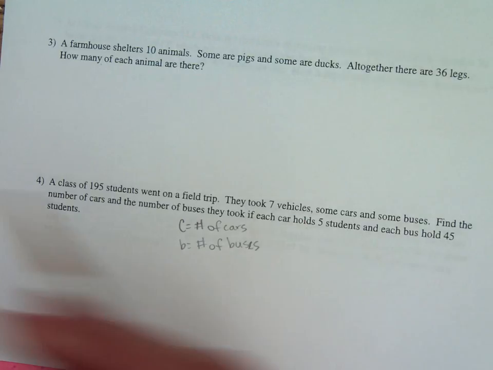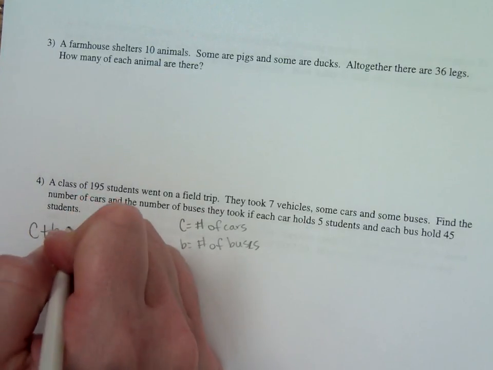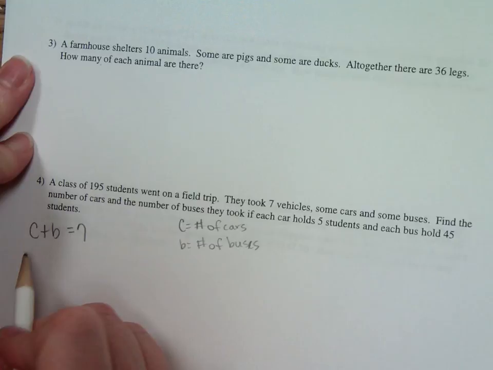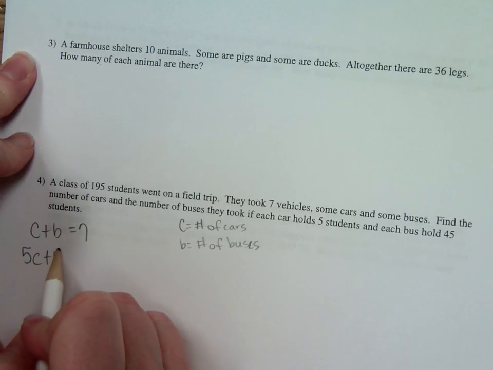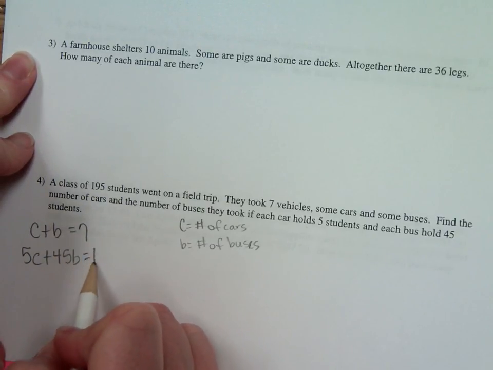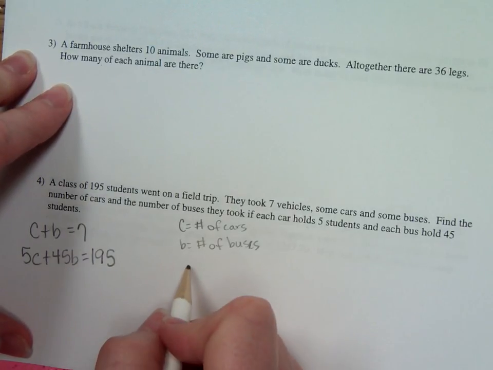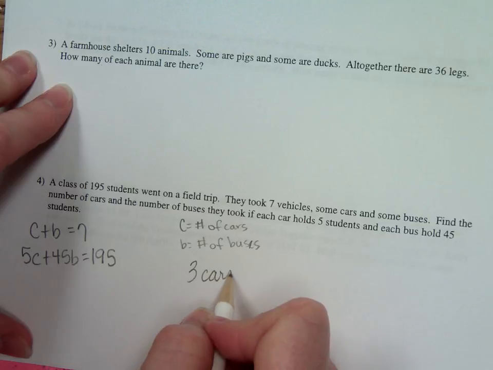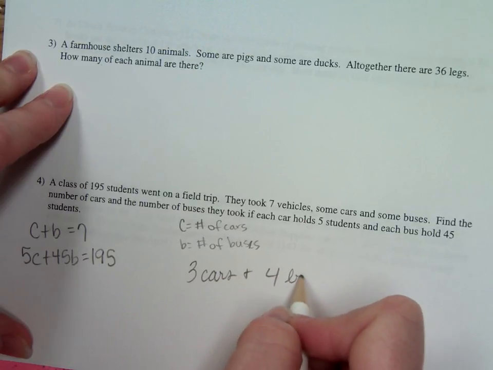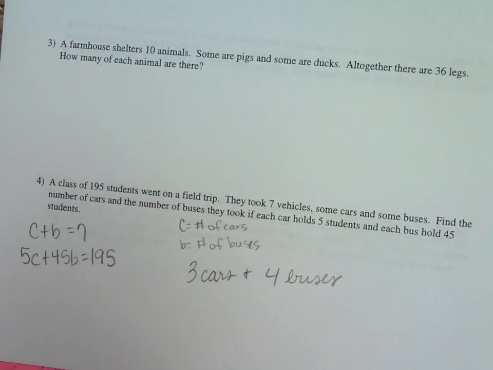C plus B equals 7. 5C plus 45B equals 195. So how many cars and how many buses? 3 cars, 4 buses. Alright, very good.